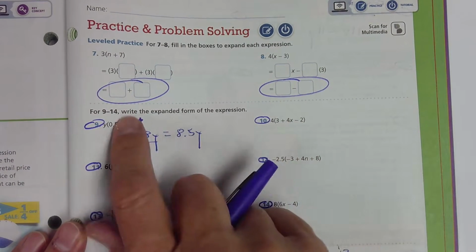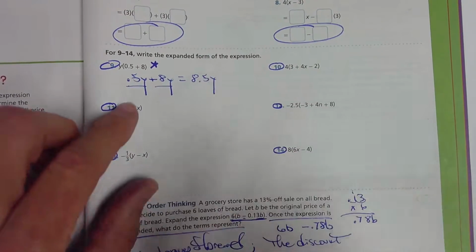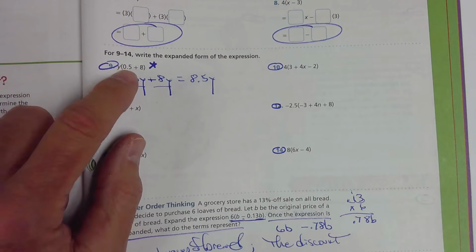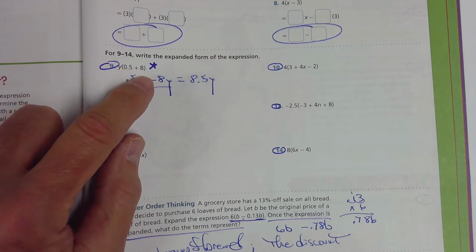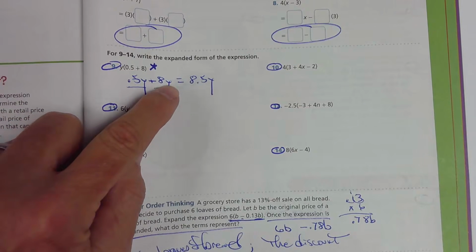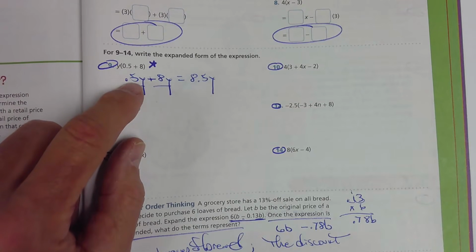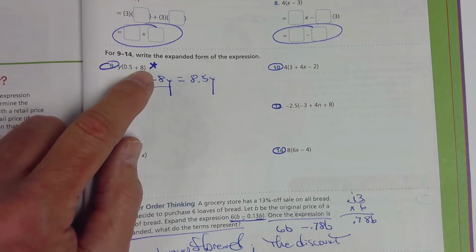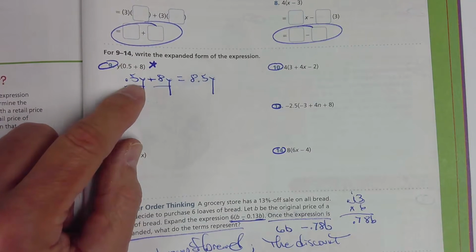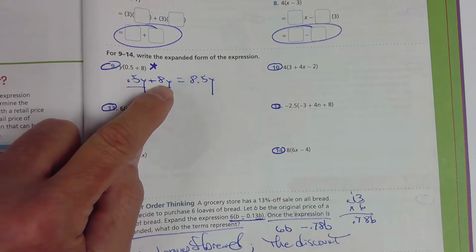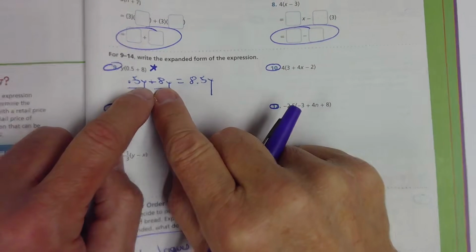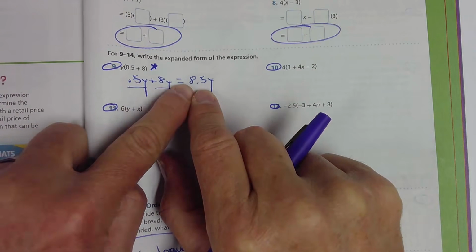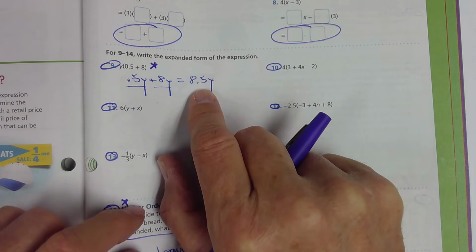And then 9, it says, write the expanded form of the expression. Looks like I did number 9. It's going to be y times 0.5 plus 8y. So 0.5y plus 8y. Now, since they both have a y, this is important. They're both being multiplied by a y. So we have a 0.5y and a plus 8y. You're not done because they're like terms. You can add those together. So the final answer would be 8.5y. Make sense?